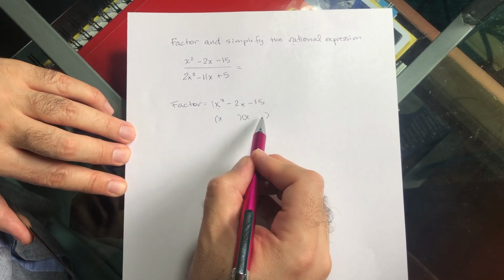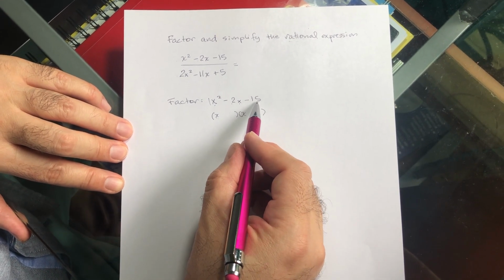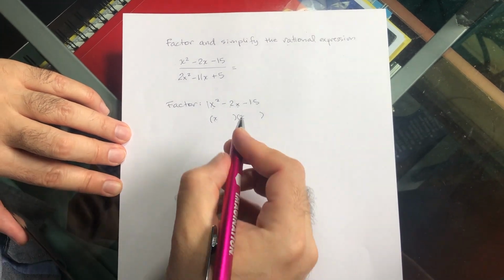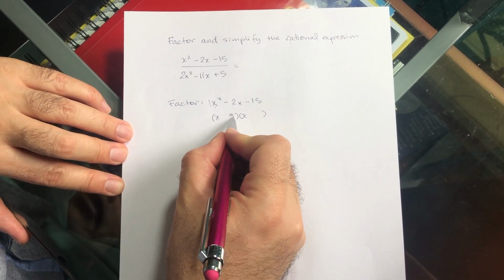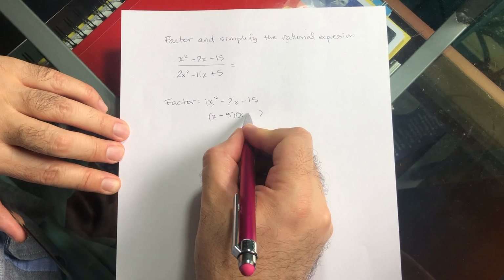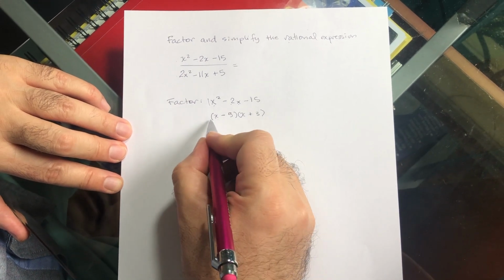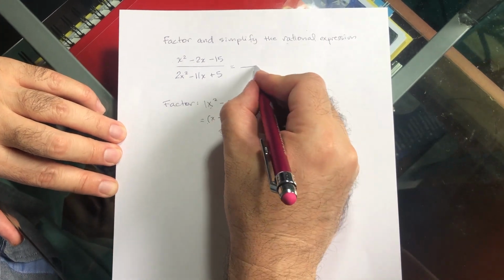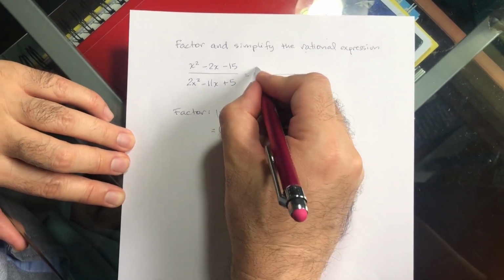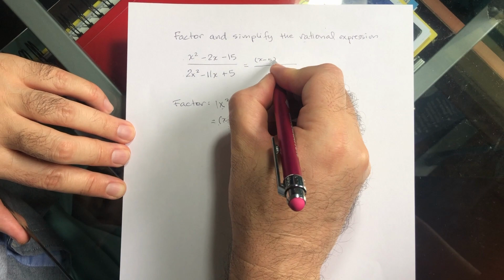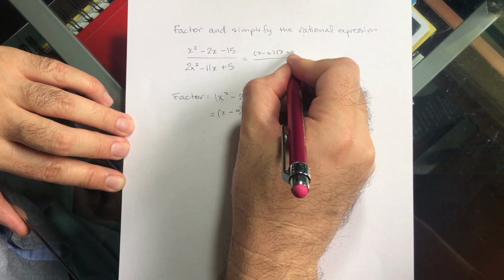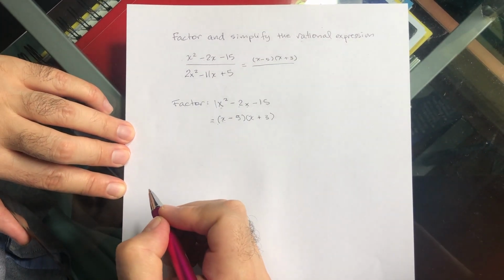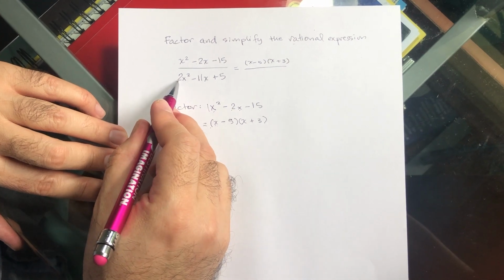Because one is positive and one is negative, the two numbers whose product is negative 15 must be negative 5 and positive 3. So this is the factored expression. I'm going to put it over here. That is x minus 5 times x plus 3. Now we're going to factor the second expression.